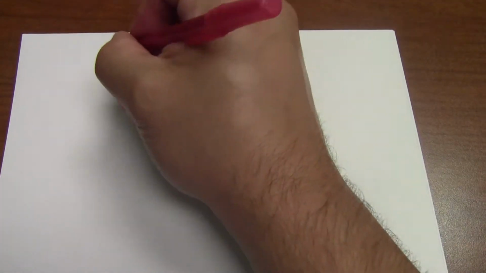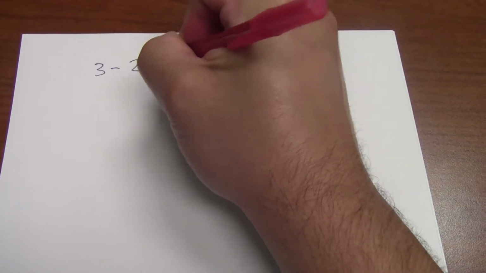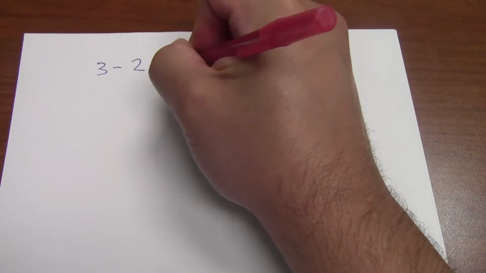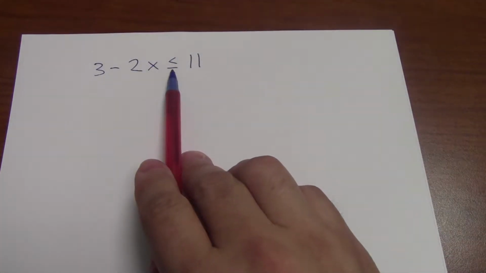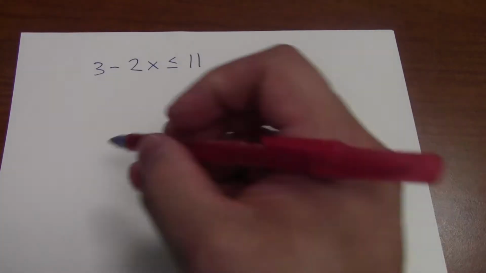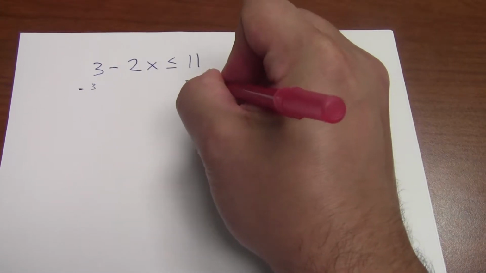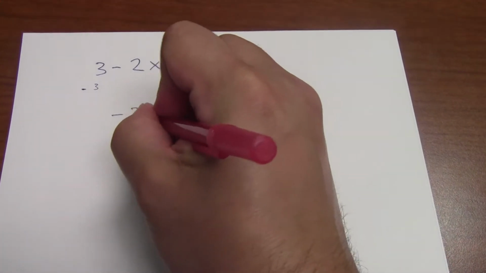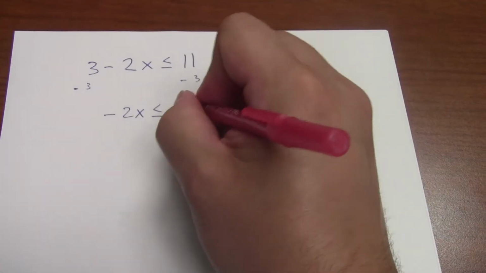Alright, linear equations. 3 minus 2x less than or equal to 11. Whenever you see this, don't freak out. Just treat it like an equal sign. So just like everything else, the first thing we do is try and get x by itself. So that means I subtract a 3, subtract a 3, minus 2x less than or equal to 8.